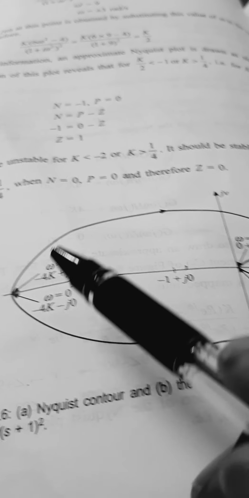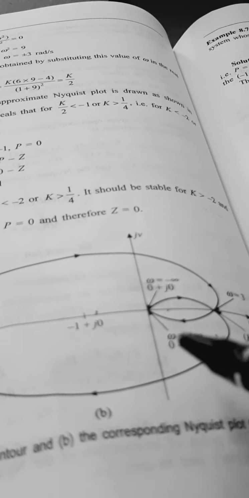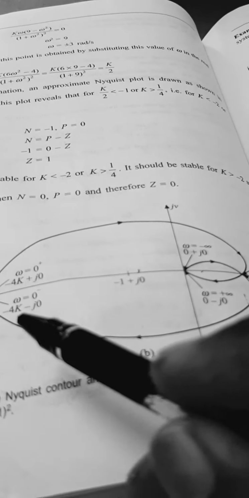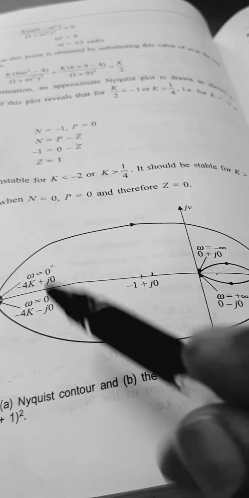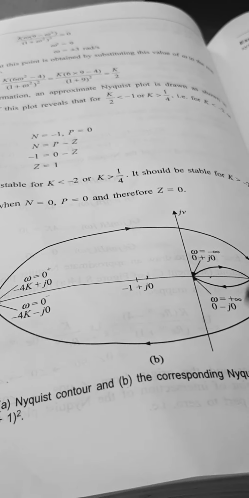From the third point, it should come to the intersection first, then to the fourth point. This is omega equal to minus infinity, this is omega equal to 0. So first from minus infinity to minus 0, then plus 0 to plus infinity.